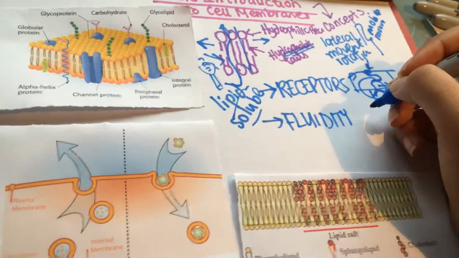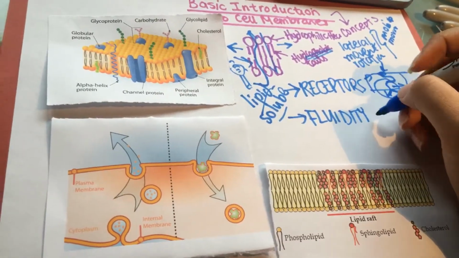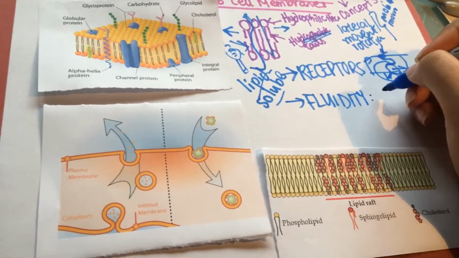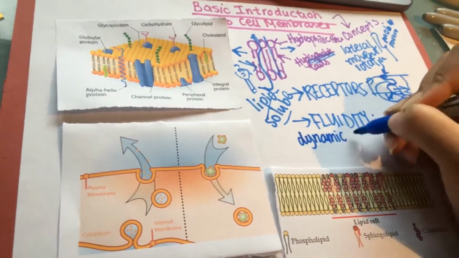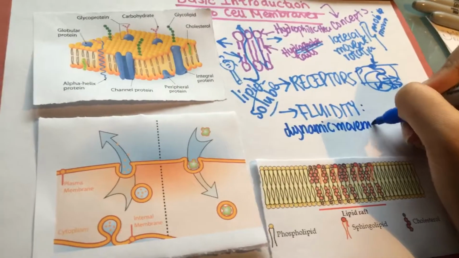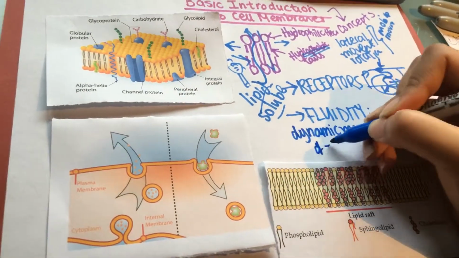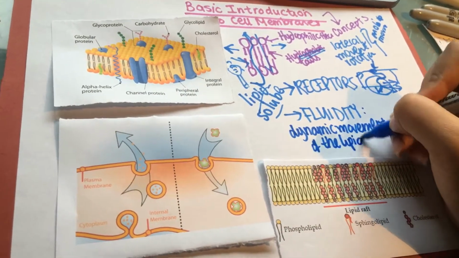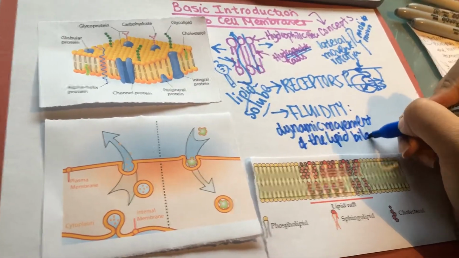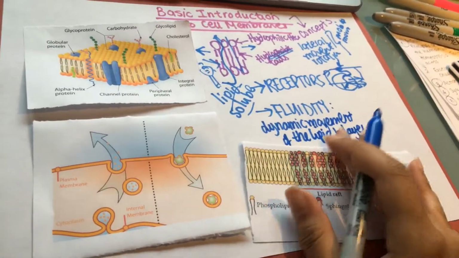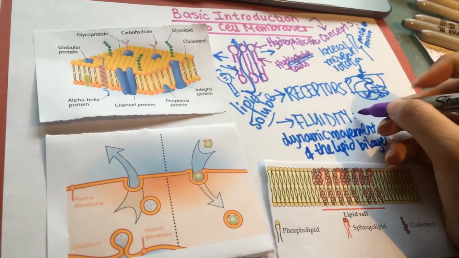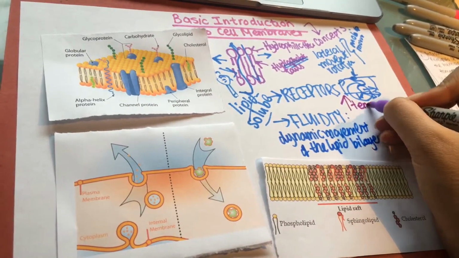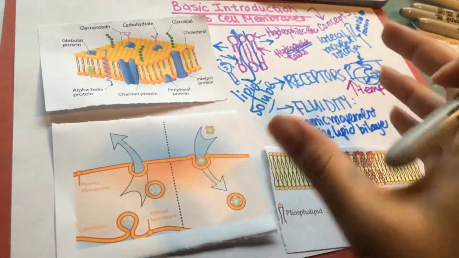Now, fluidity is kind of defined as the dynamic movement of the lipid bilayer, and this fluidity is impacted by, let's say, temperature. A higher temperature will allow for more fluidity of the lipid bilayer, okay?